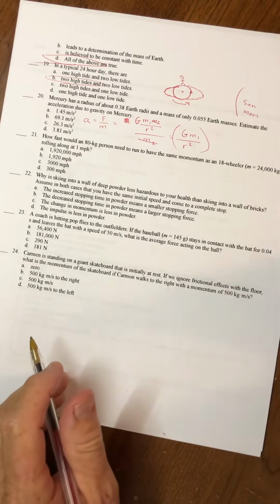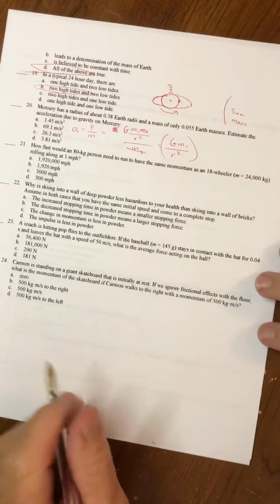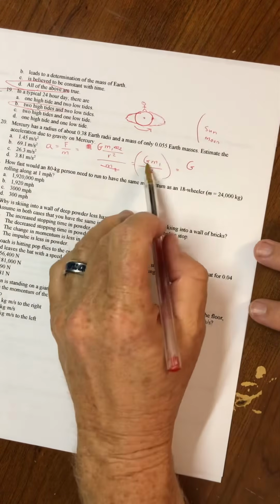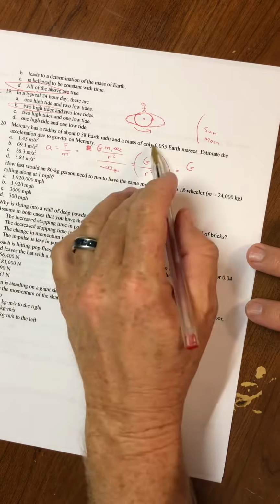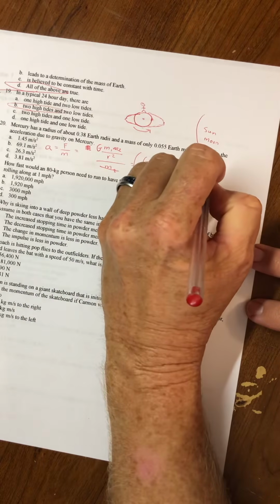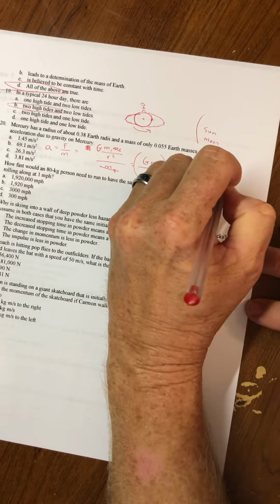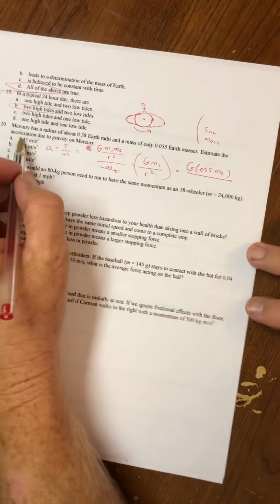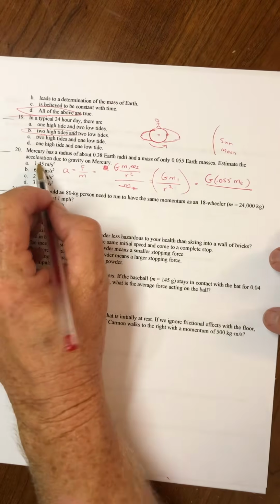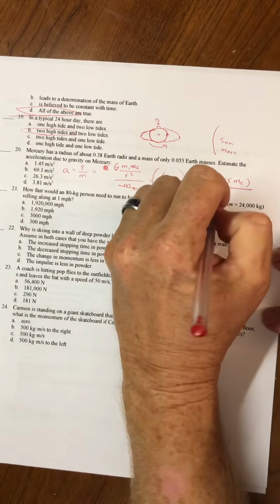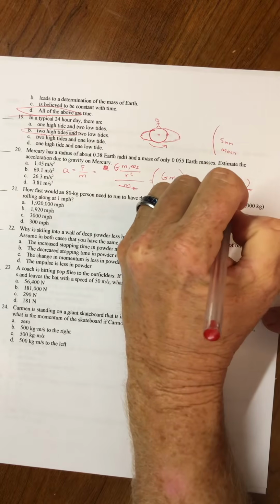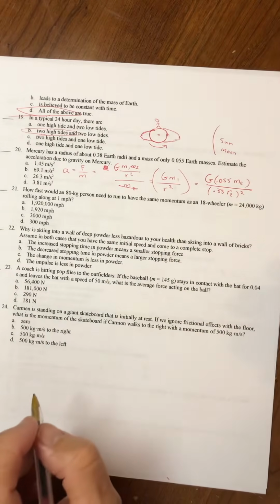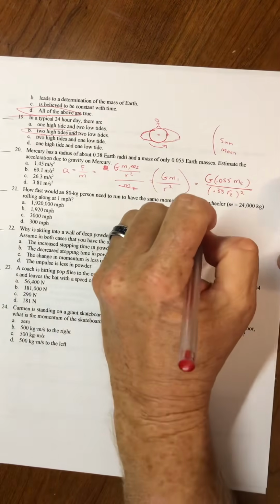Now, we know that when you're on planet Earth, it's 9.8 or roughly 10. And that's where it can be helpful, because if you take the mass of Mercury, which they say is 0.055 the mass of the Earth, and you take the radius, which they say is 38% of the radius of Earth, and you square it, you're going to get something that looks like this.